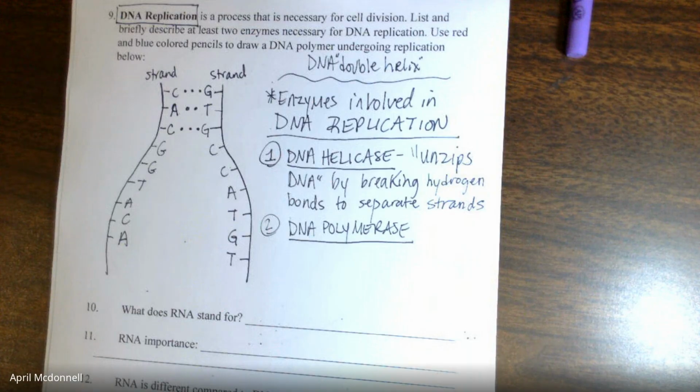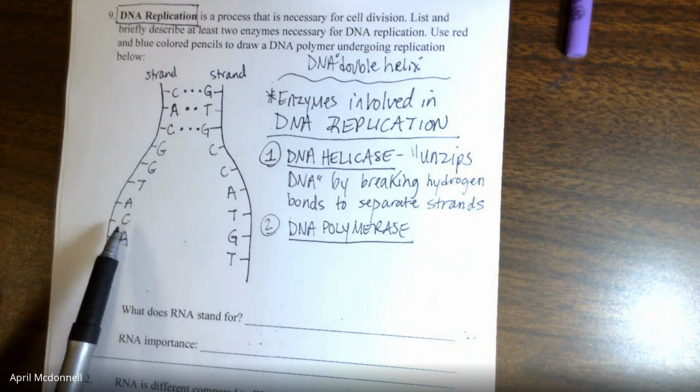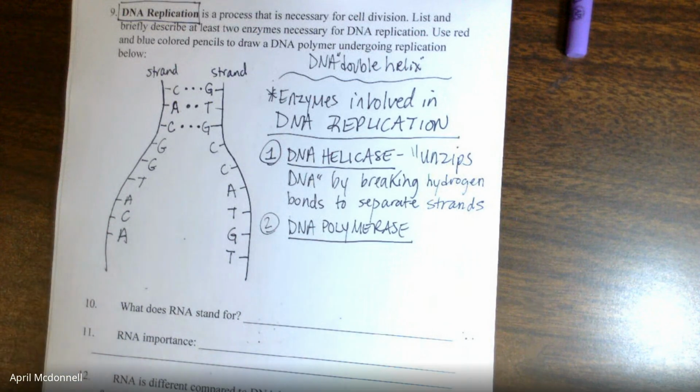Your cells have free nucleotides just floating around. Thymine, guanine, cytosine, adenine, just floating around individually. And when the DNA is undergoing DNA replication, new DNA polymers are going to be built. In order to build new DNA polymers, we need to take those individual nucleotides and connect them together to form new DNA polymers.